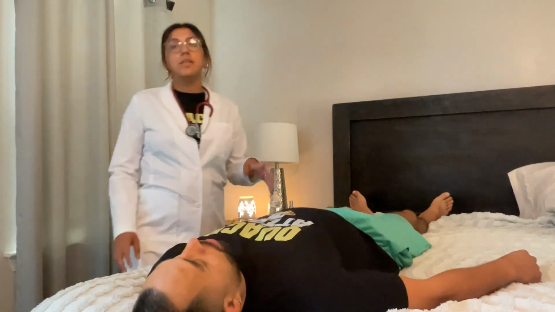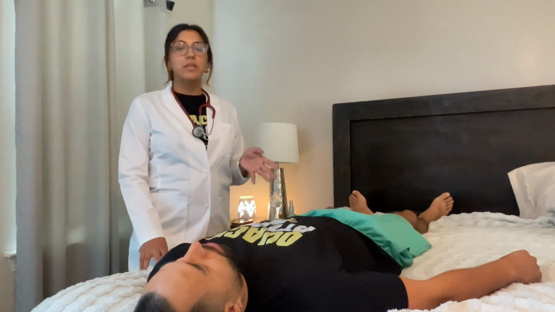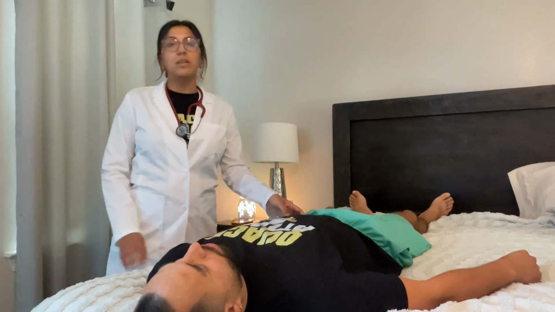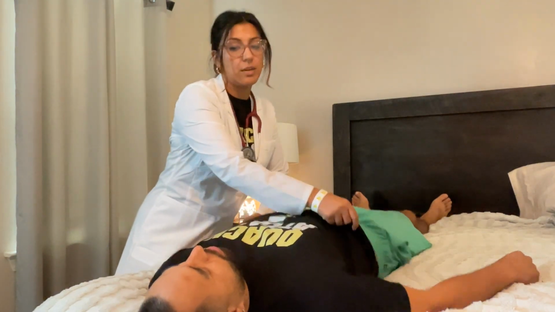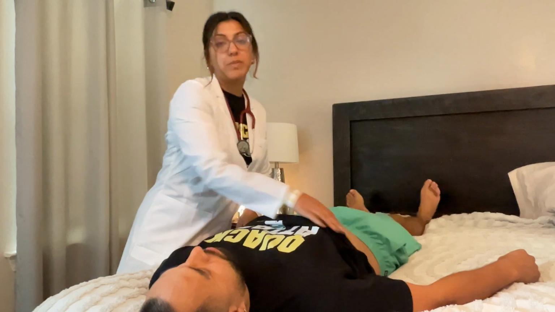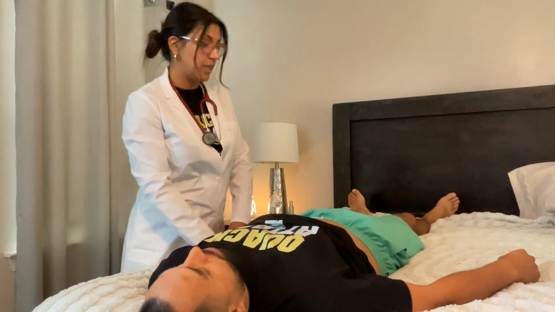So first thing you want to do is maintain your patient with the most privacy that you can. So you only want to lift part of the gown or shirt, whatever they're wearing, up to where you need the abdomen to be accessible visibly.